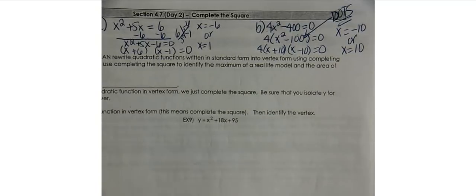Now, if you struggled on solving these equations by factoring, please make sure that you come and see me either after school or you email me, or let me know whenever I'm walking around the class so that I can address your questions and concerns. Because like I said, factoring is not going away. It will be on every single test for the rest of the school year. So I need you to become very comfortable with this concept.